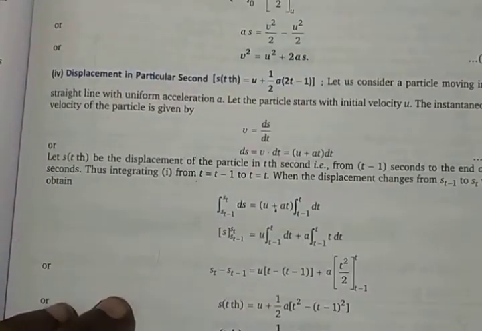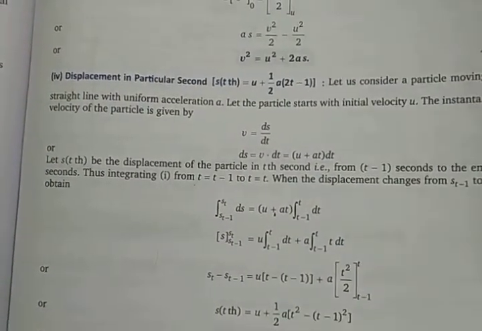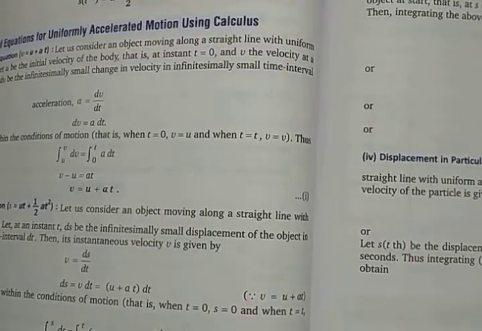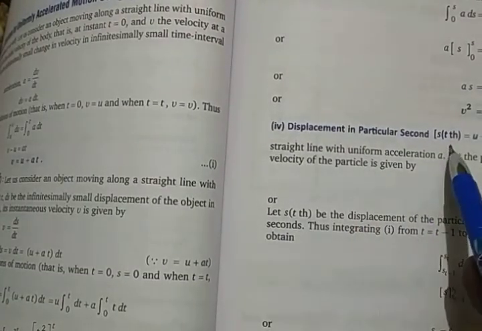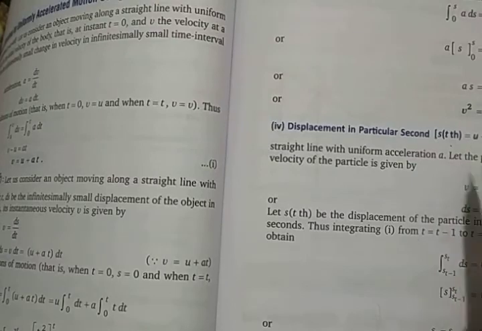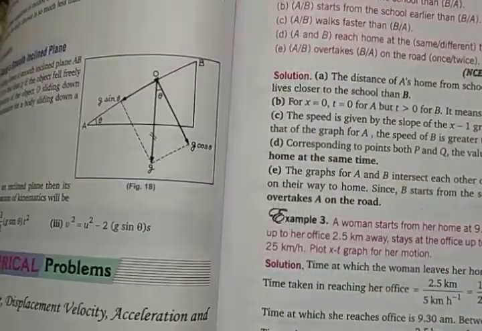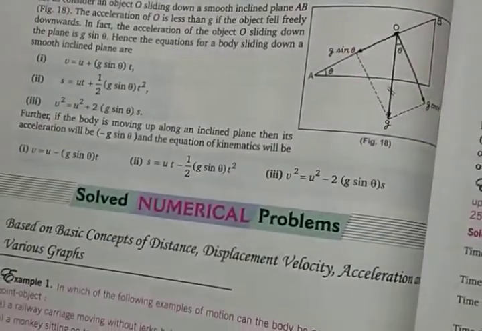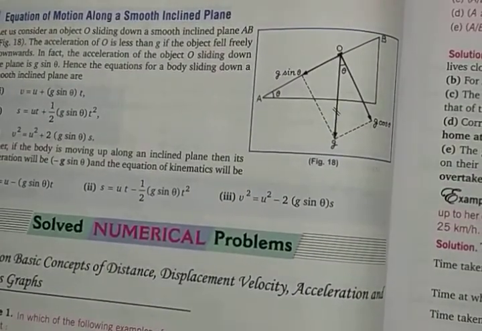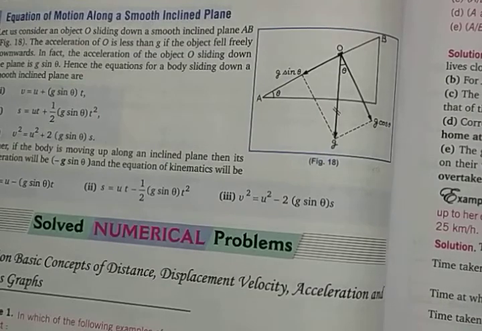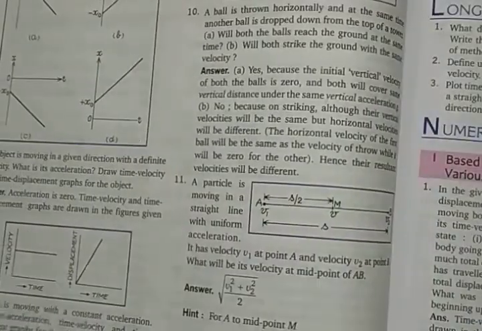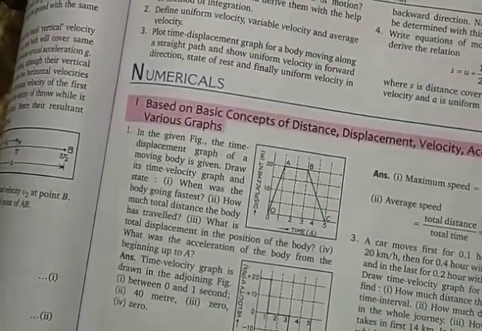In the first part of the whole thing, it is just the 3 equations of motion by the differentiation and integration method, and then the distance travelled in the nth second. So that part of it, that's all. And then the numericals start. So do all the numericals. There are a lot of graphical portions given there, as well as the differentiation numericals. You have done so many numericals. So please do that, and try to cover these numericals also which are here.